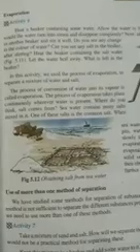Another process is evaporation. Another process of separating substances is called evaporation. By evaporation, we separate a miscible substance in a liquid. For example, when water and salt are mixed, what will we do?